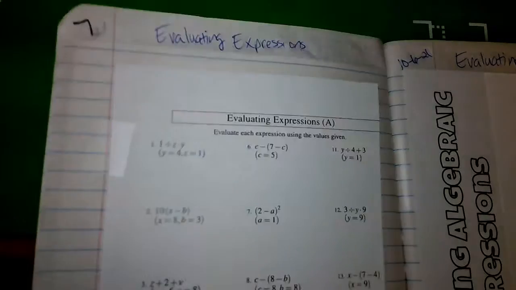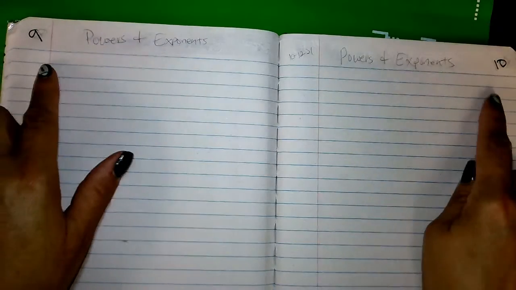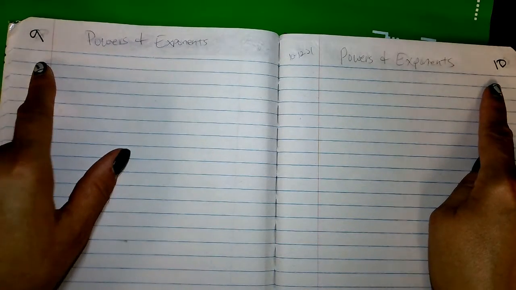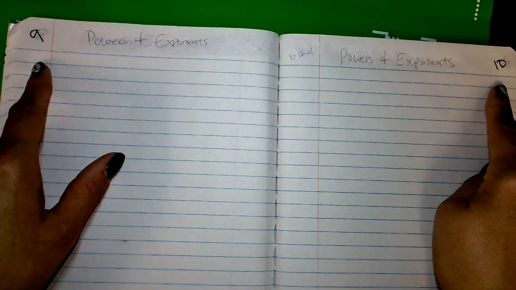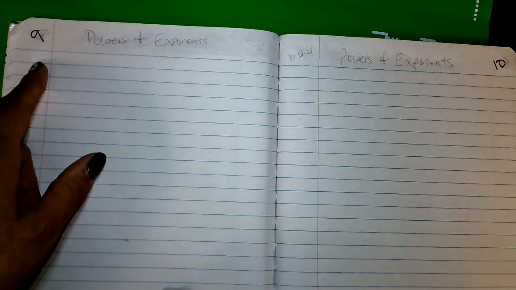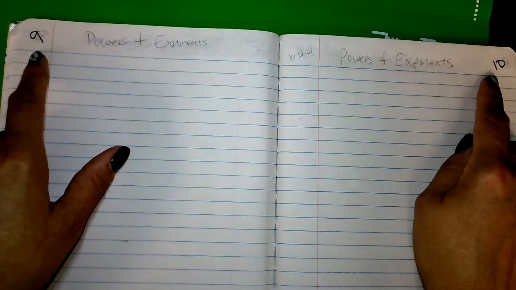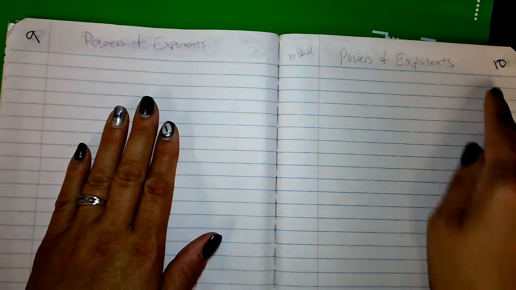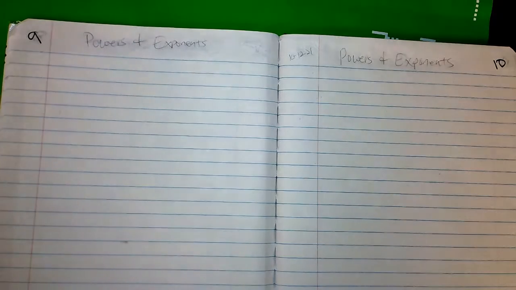So I'm going to turn over to pages 9 and 10. And you can see that I've already got myself set up. This is what you should do first: make sure that you have the page numbers. 9 should be on the left, 10 should be on the right. If for some reason your numbering is off, skip a page so that you can start over and rewrite 9 and 10. So you've got 9 on the left and 10 on the right.